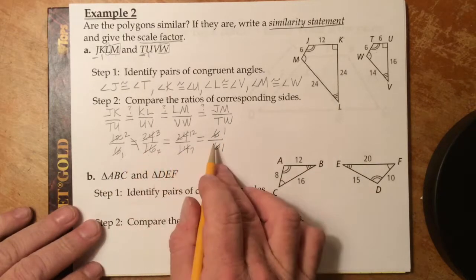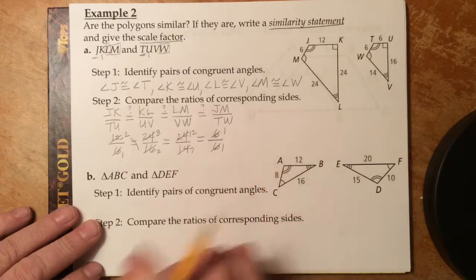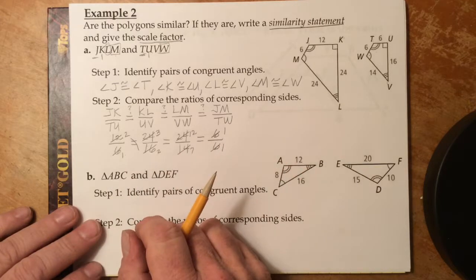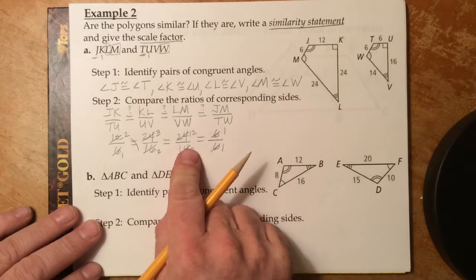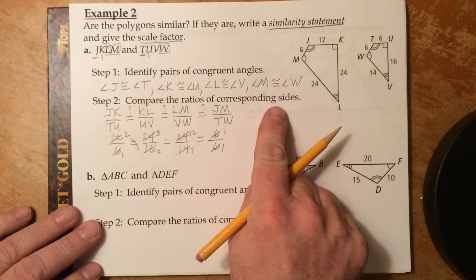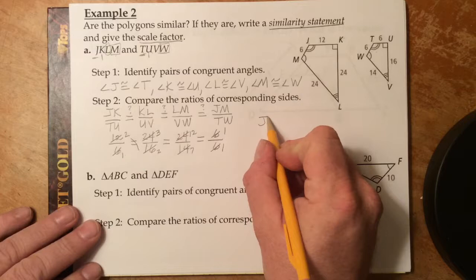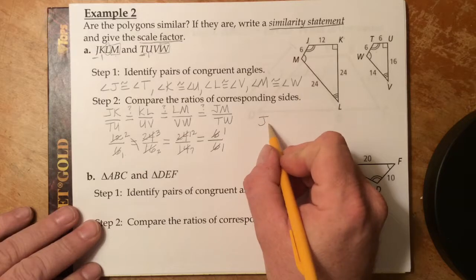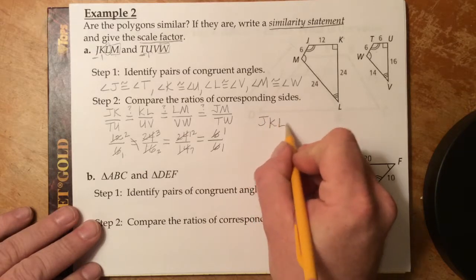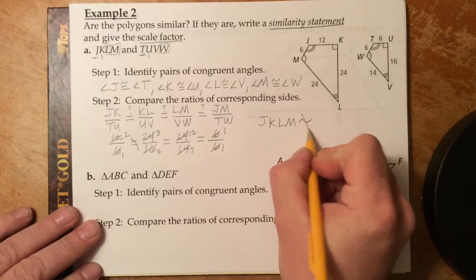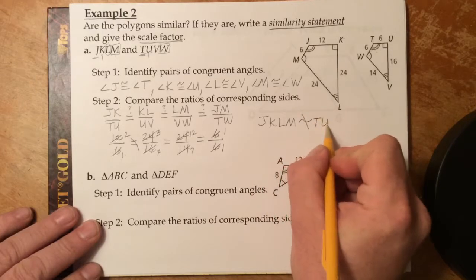So all of these ratios are different, but even if just one of them was different and all the other three were the same, it destroys this comparison, and you would not have similar figures. So we conclude by saying that quadrilateral JKLM is not similar to quadrilateral TUVW.